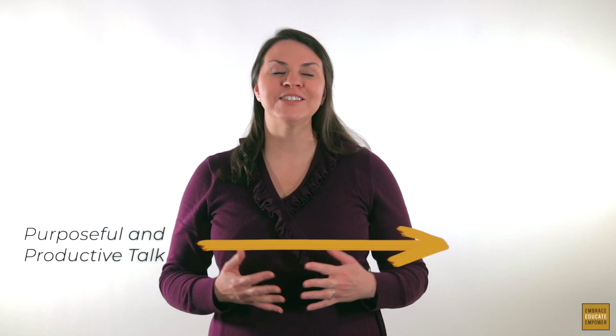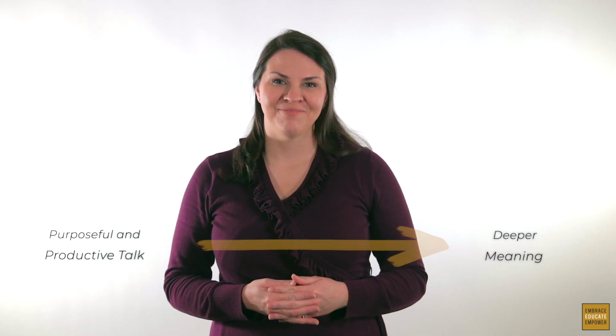With this talk task activity, the conversations are more targeted, they're more academic in nature, and they are reinforced with repetition, more so than had I simply asked students to share with one another. Please remember that purposeful and productive talk leads to deeper meaning. In your classrooms this week, happy talking.